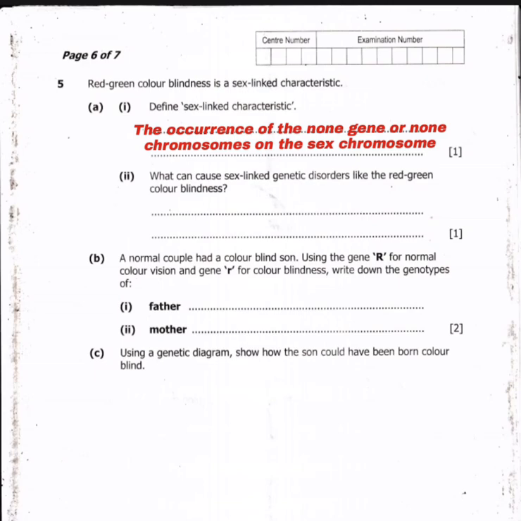Remember I was saying sex-linked characteristics occur on the X chromosome, but not on the Y chromosome. Now, Roman numeral 2 says what causes sex-linked genetic disorders like red-green color blindness. The first one is mutation. Mutation is just the change in gene structure and the number of chromosomes.